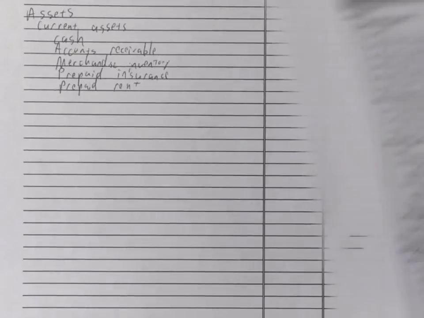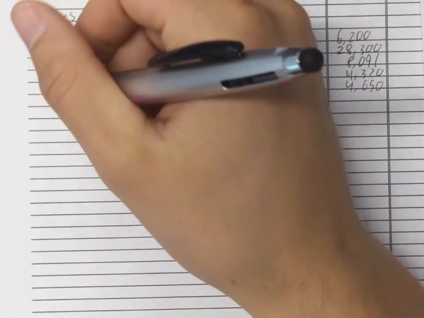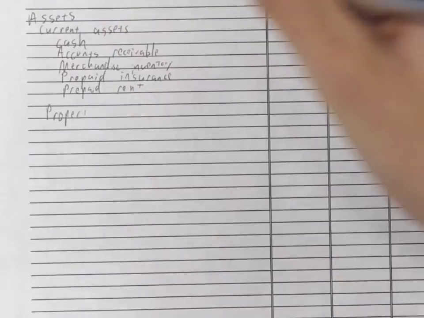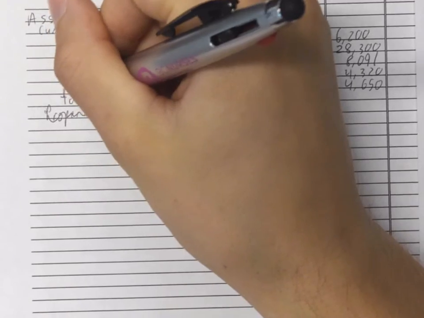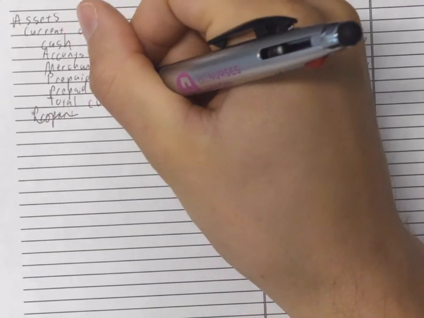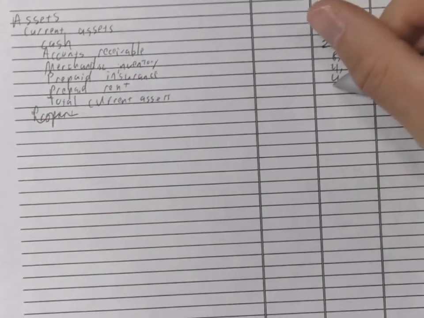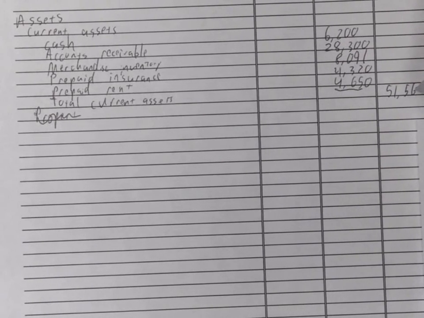Next, we have property, plant, and equipment, also known as PPE, in which we should have some here. Oh, I didn't actually add that up. We should add that up. Could somebody please add up the current assets for me? 51,561. Is that right? It's 51,721. Yeah, 51,721?